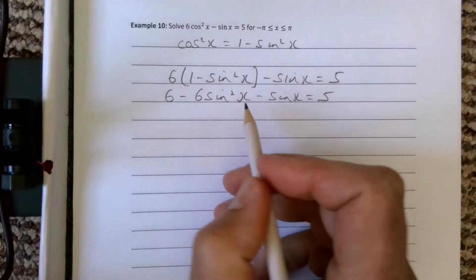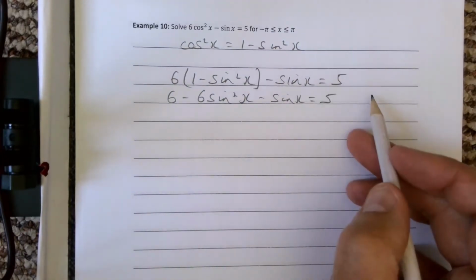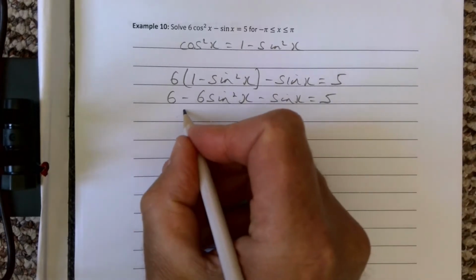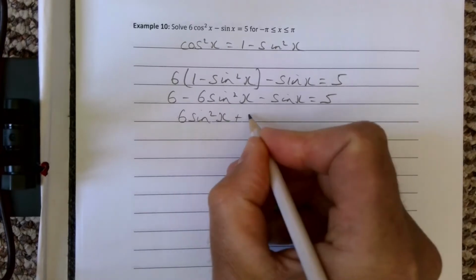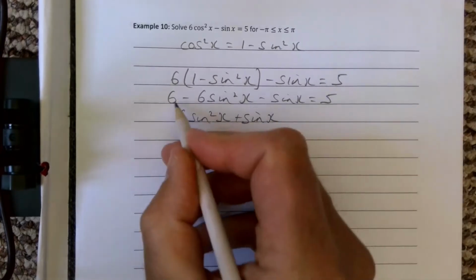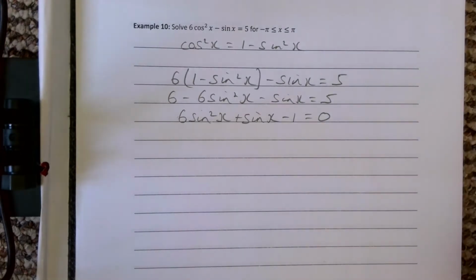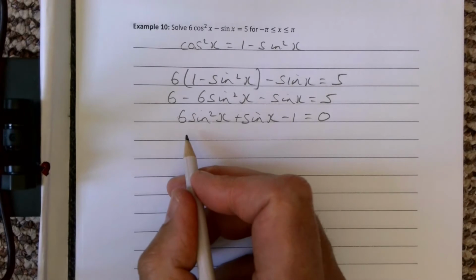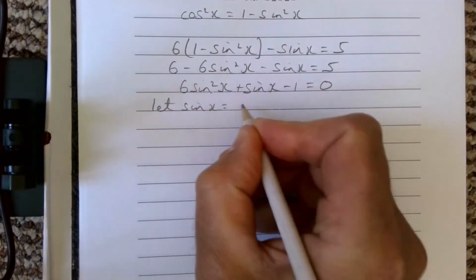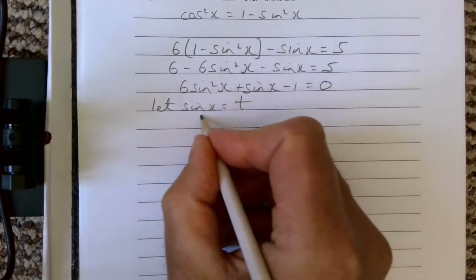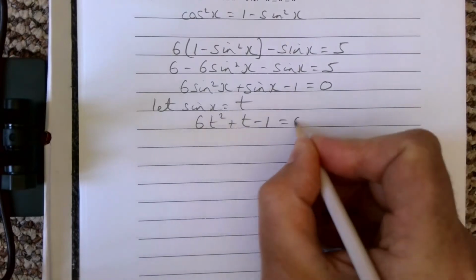I'm one of these people that always likes a squared term in a quadratic to be positive, so I'm going to take everything over to this side here and then rewrite it. So we're going to go 6 sine squared x plus sine x, and then we're taking away 6 from both sides, so it's going to be minus 1 equals 0. Again, what we did in the last example, and we'll do it again here, I'm going to let sine x equal to t. So we have 6t squared plus t minus 1 equals 0.